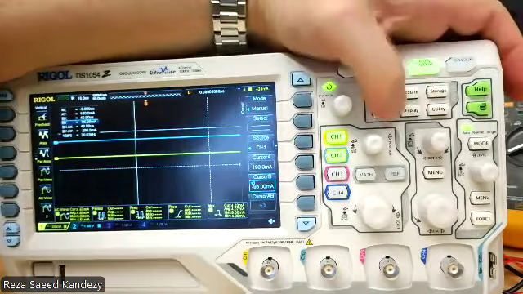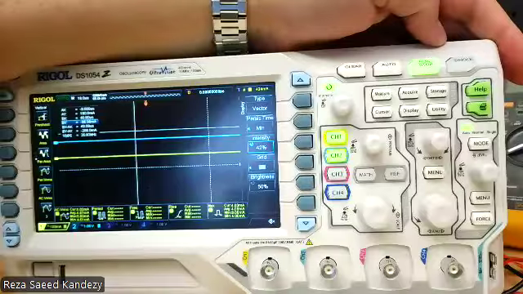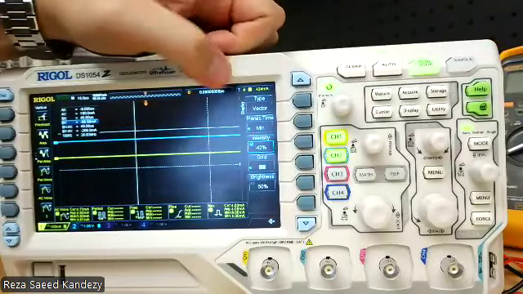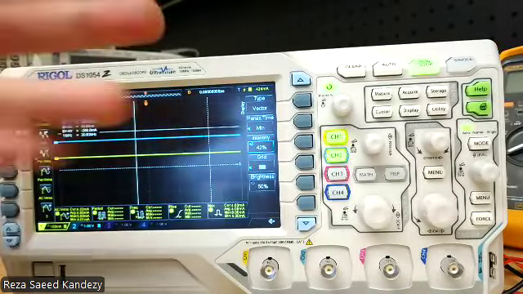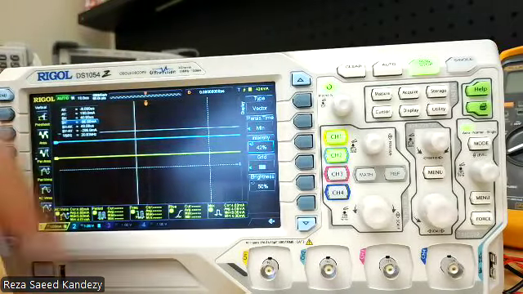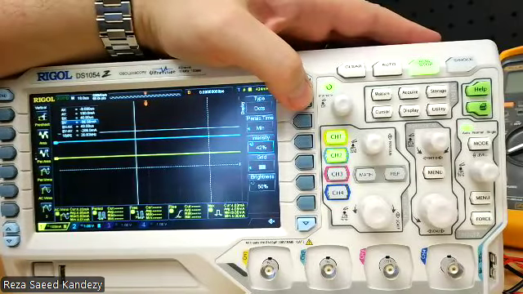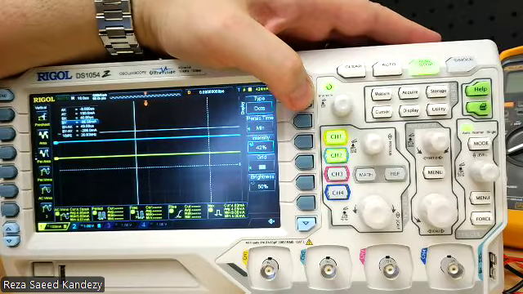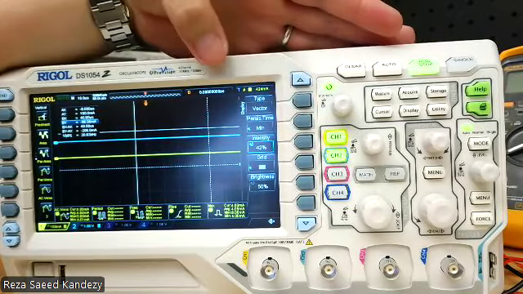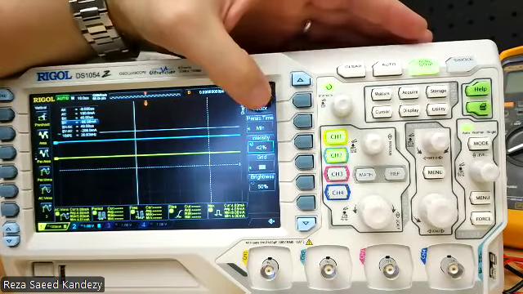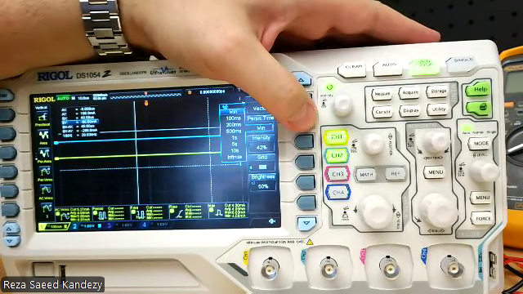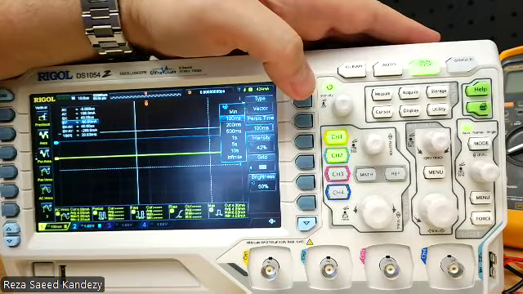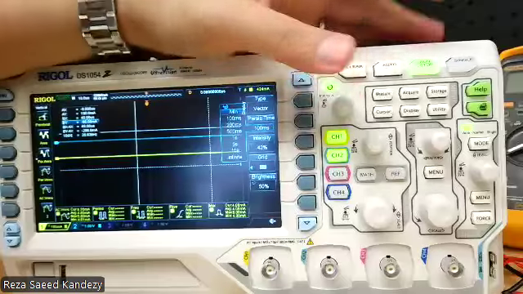Now, the next option is the display. In the display, you can change how the signals are shown. You can use dots or vectors to show the signals. You can change the persistence of the time, but I'm not going to change that.